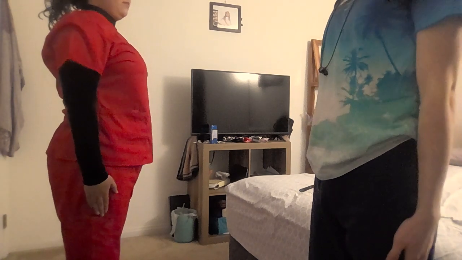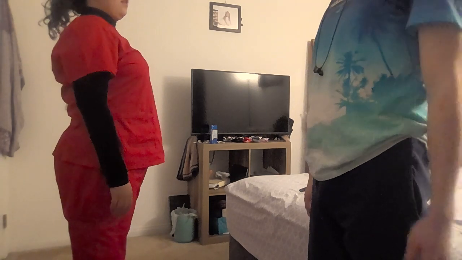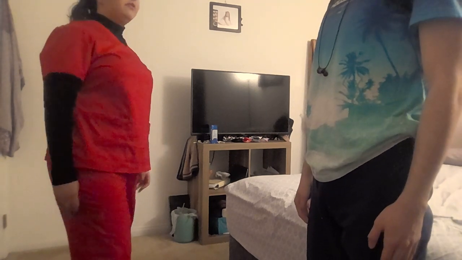For your shoulders, go ahead and stand up a little bit. Full range of motion in the shoulders.